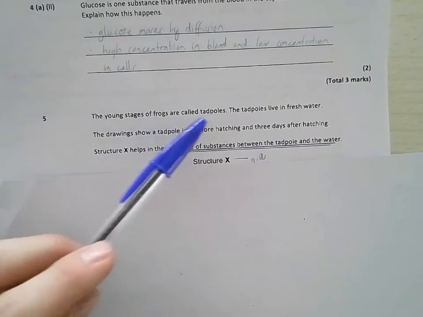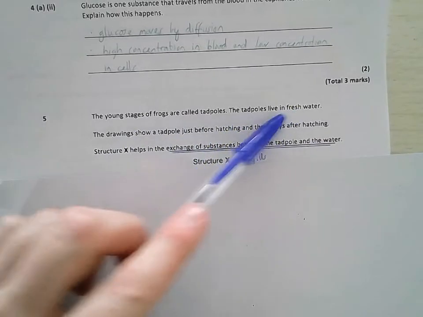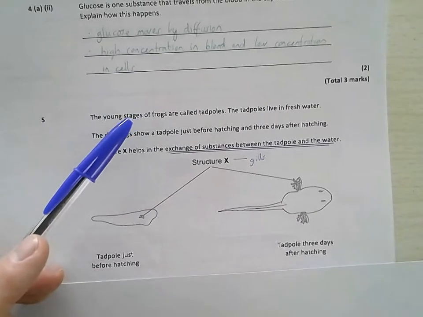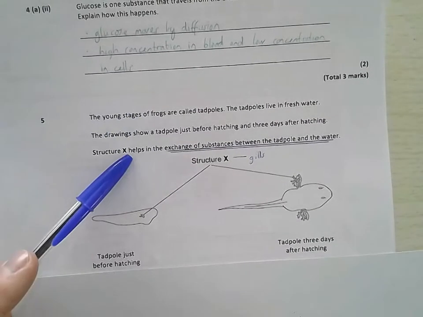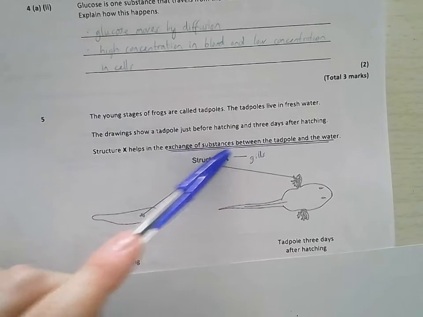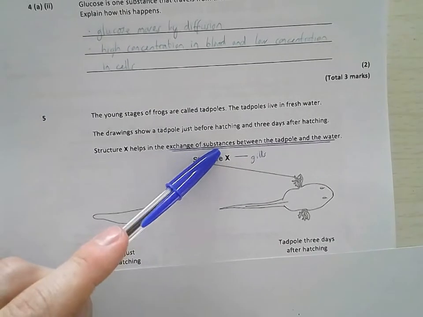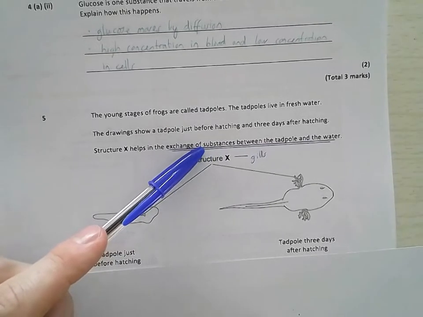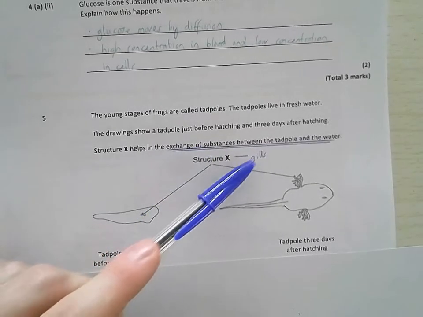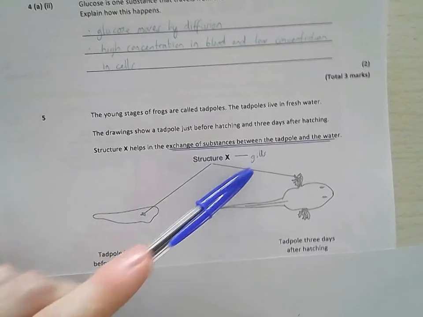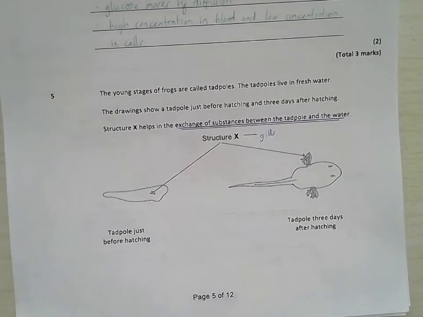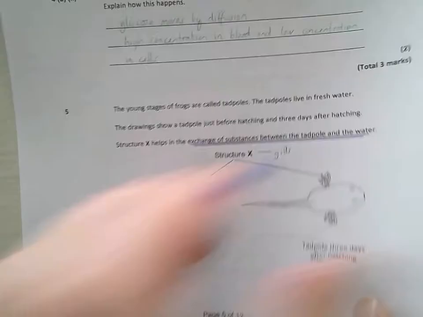So the young stages of frogs are called tadpoles. The tadpoles live in fresh water. The drawings show a tadpole just before hatching and 3 days after hatching. Structure X helps in the exchange of substances. So we see that exchange of substances. That should really make us think if something's exchanging substances and it is in water, then it's got to have gills. Alright, so structure X is gills. And that's the key thing to getting the marks in the next part, is talking about how the gills appearing help this tadpole.